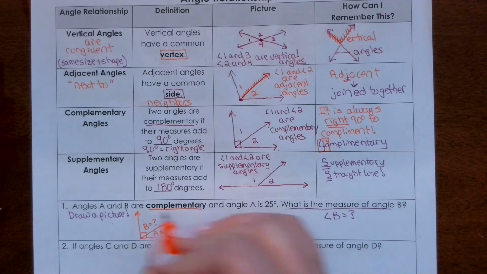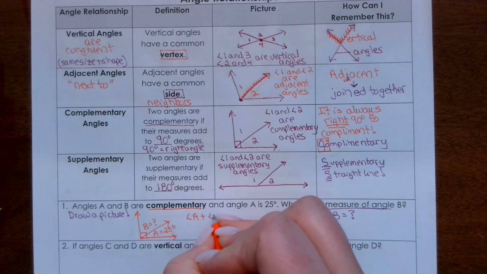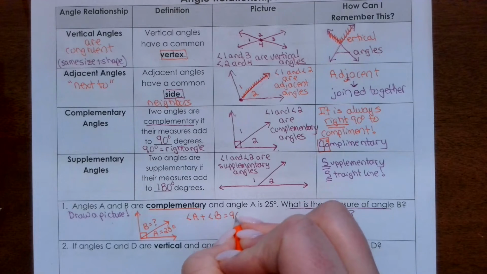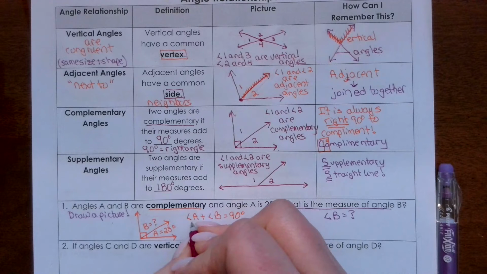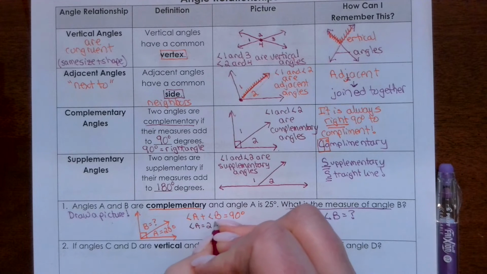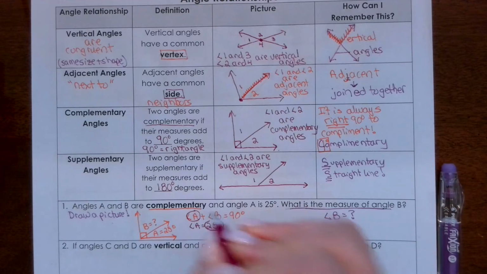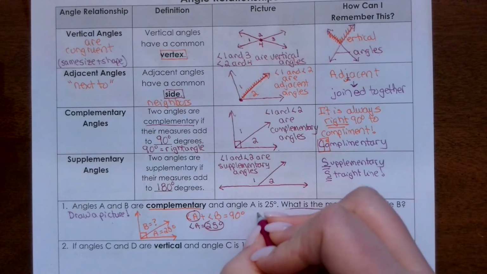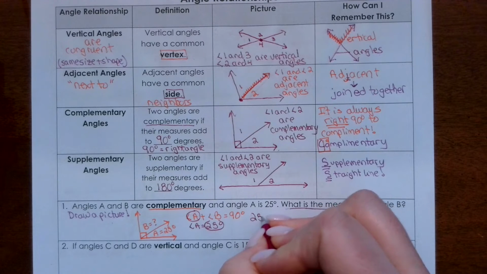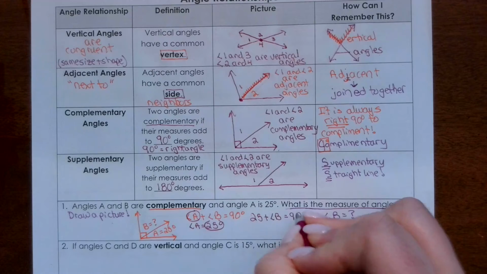Well, because they're complementary, angle A plus angle B equals 90 degrees. I know angle A equals 25 degrees, so I'm going to substitute this in and create a nice equation to solve. So 25 plus angle B will equal 90.